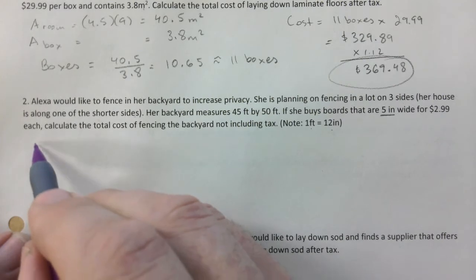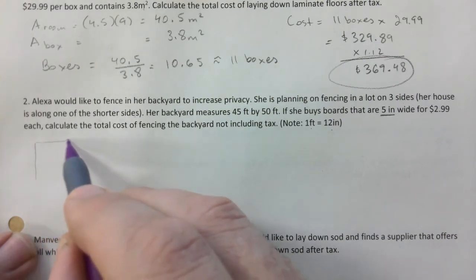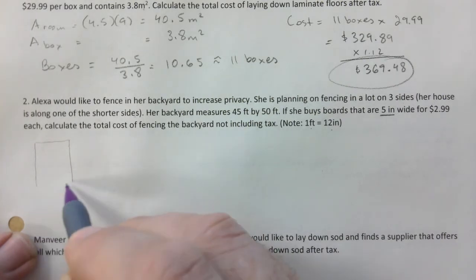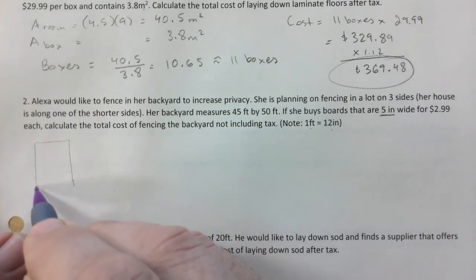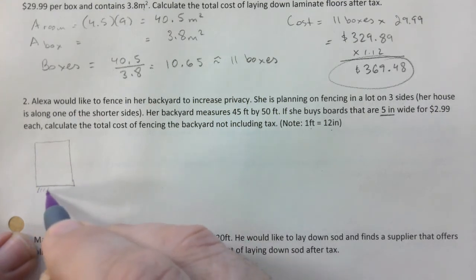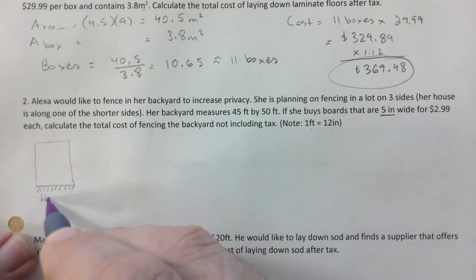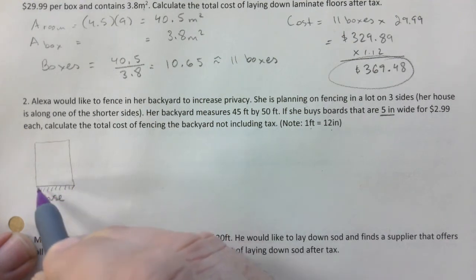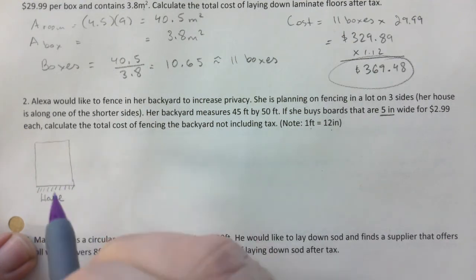So what happens here is, imagine this is the backyard of the house, right? You have a longer side and a shorter side, and the house is right here. So this is where the house is. So there's no fencing required here. You're just going to need it along the other 3 sides.